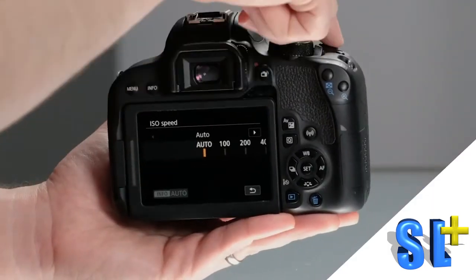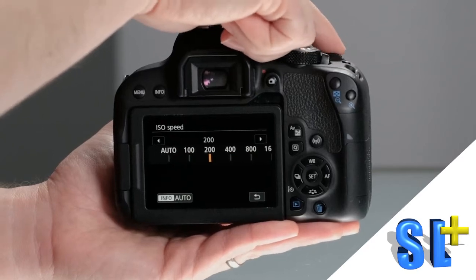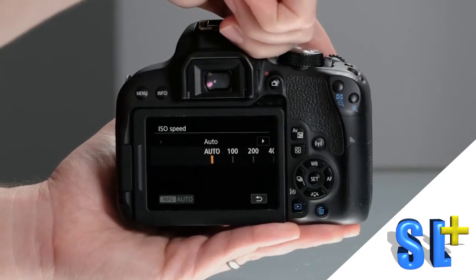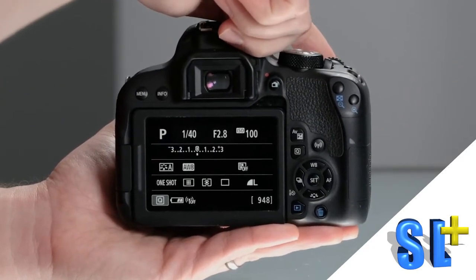So program mode isn't one I use that often or necessarily recommend that much. It's very similar to the automatic mode in the sense that it's going to automatically adjust your shutter speed, your ISO, and your aperture, depending on what you're taking a photo of. The main difference though, and we see here on the back of the screen, we're in P mode, is that you can adjust your ISO to a specific one.